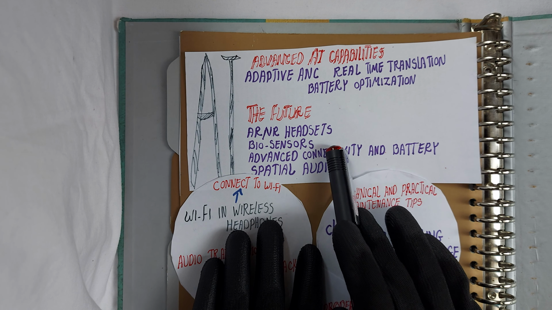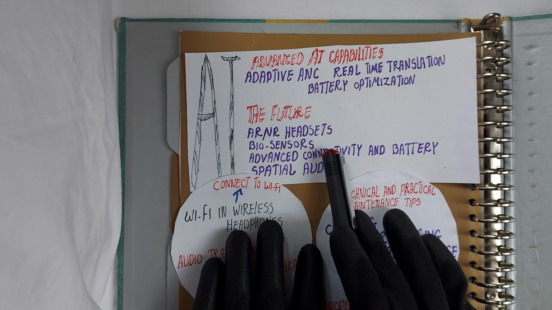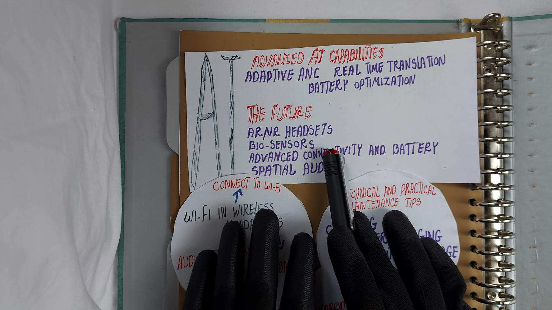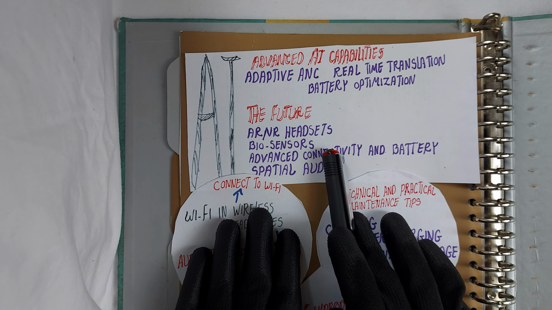And the next one is biosensors. Health monitoring. Today's headphones are equipped with optical sensors that can monitor heart rate, blood oxygen, and even stress levels, transmitting data via Bluetooth to a mobile app.